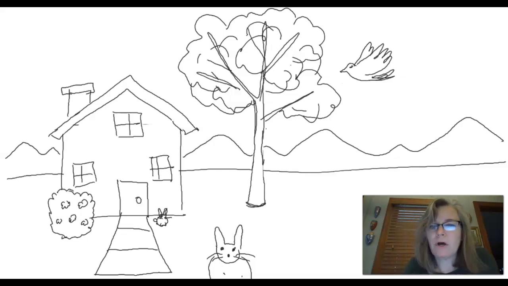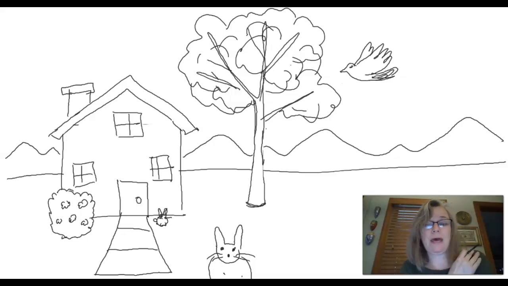Okay, so what we're going to do today, you can take out a pencil. You don't have to draw the same details that I added in my scene here. You could add different things. You could add people instead of bunny rabbits. Maybe it's a dog or a cat. Maybe it's your pet. You could add a street. Right now, I don't see a road. Let's imagine the road sort of in front of the house here.